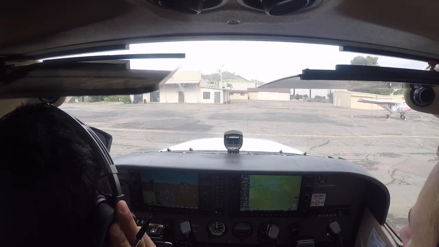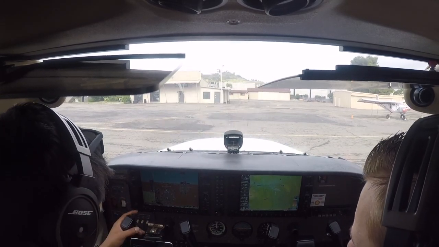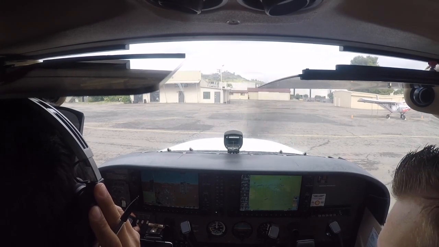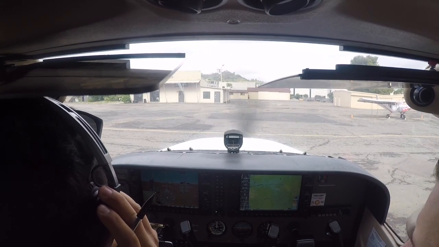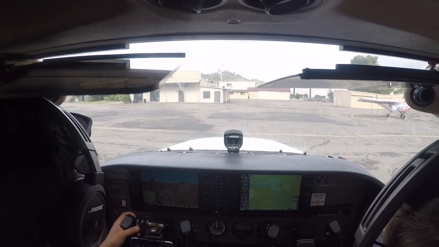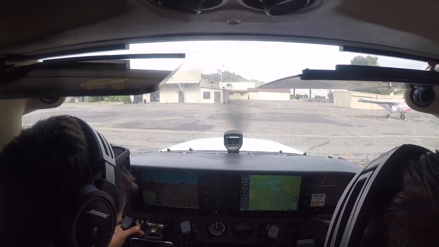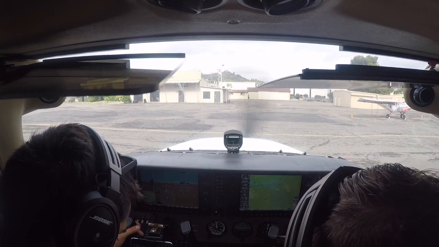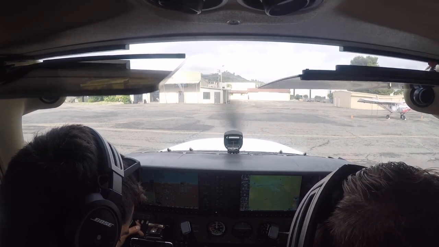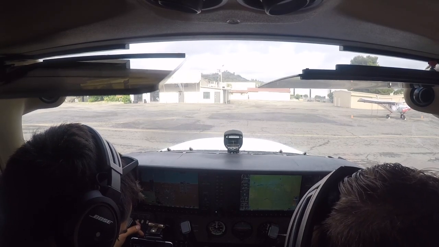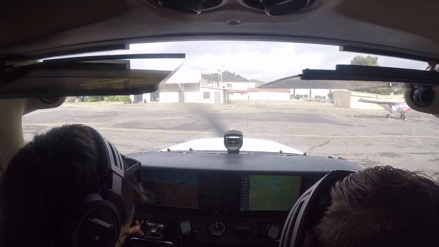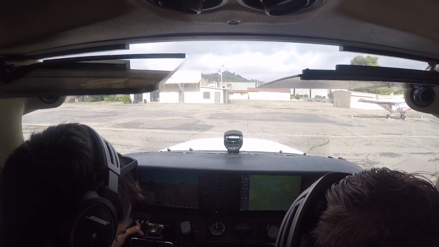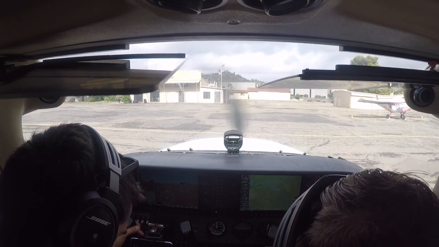Gillespie ground, November 61958, IFR request. This is 61958, Gillespie ground, request. 61958, roger. You're cleared to the Carlsbad Airport. On departure, turn right, heading 320, radar vectors to Oceanside. Maintain 3,000, expect 4,000 ten minutes after departure. Departure frequency 125.3, and squawk will be assigned by the tower.